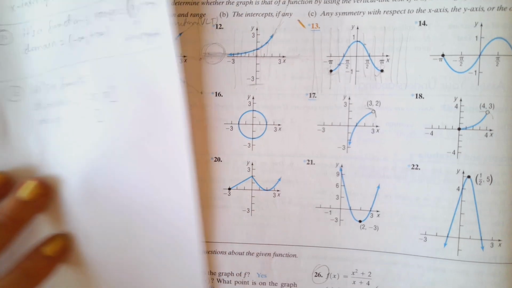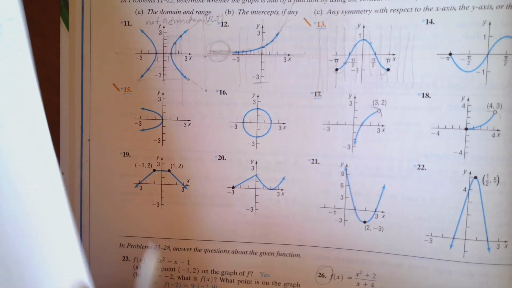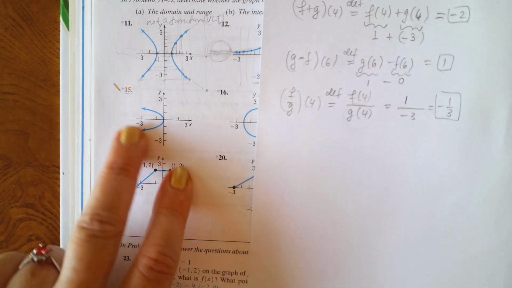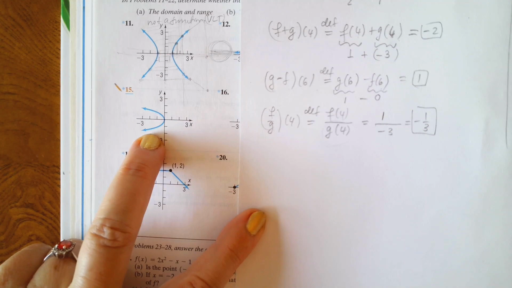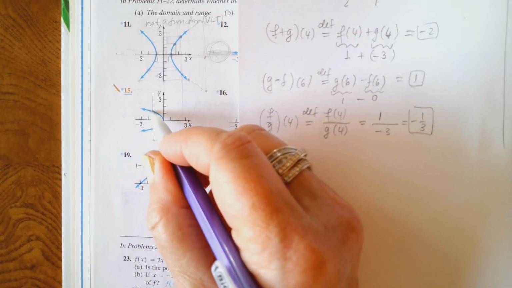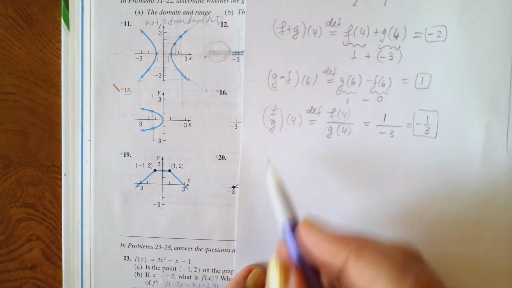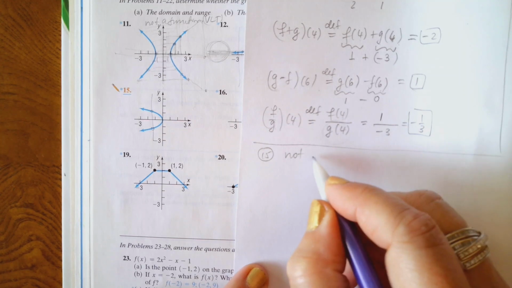Okay. How about 15? So this one right here. Is this a function? Obviously not, because if I draw a vertical line through here, I'll have 2 points of intersection. That's not allowed for the graph of a function. So for 15, not a function, just a relation.